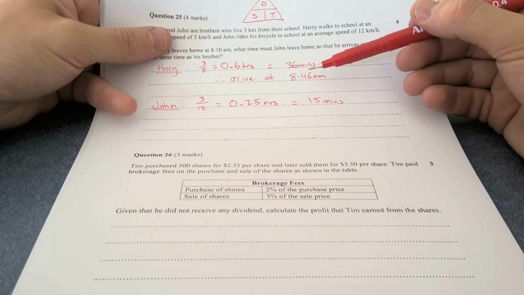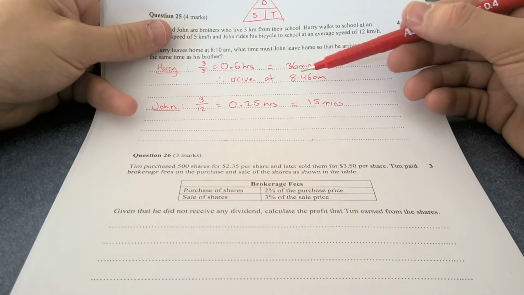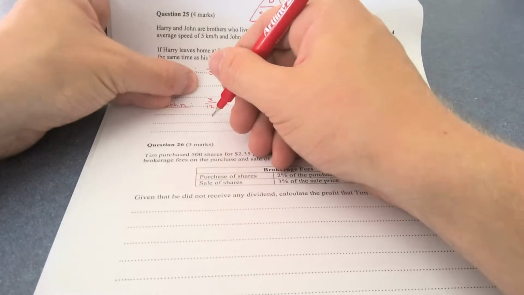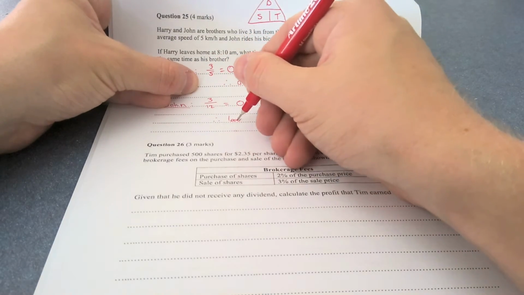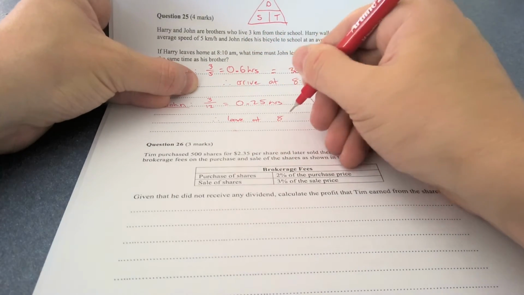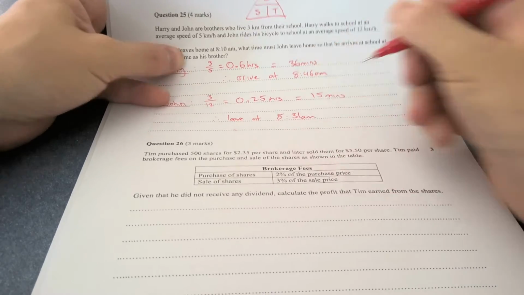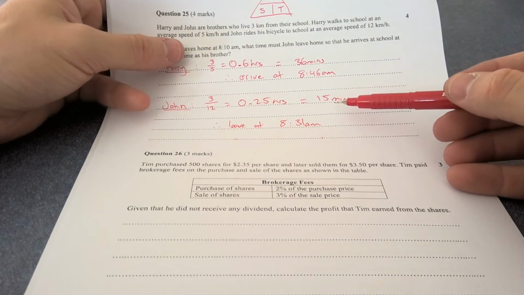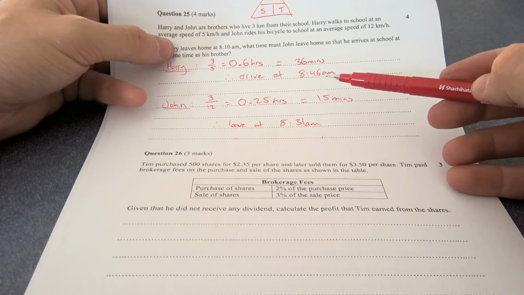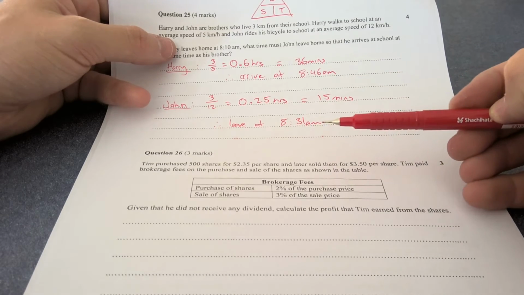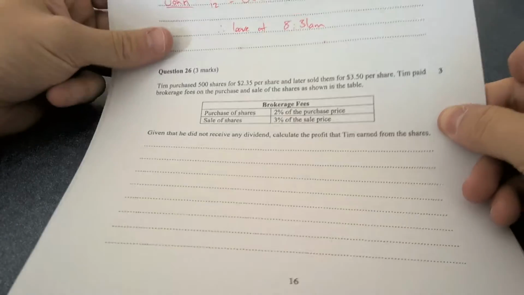to arrive there at 8:46, it's simply subtracting. So 8:46 minus 15 minutes, so therefore leave at 8:31 a.m. because we know we've calculated it's going to take him 15 minutes. So to get there at 8:46, he needs to leave at 8:31 a.m.